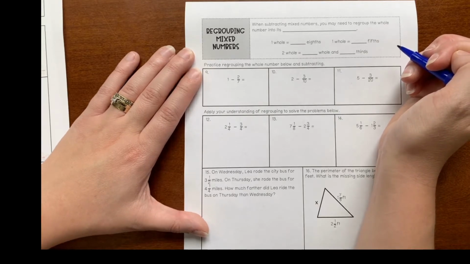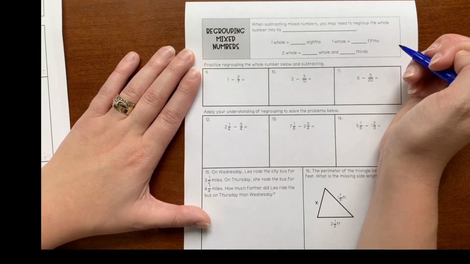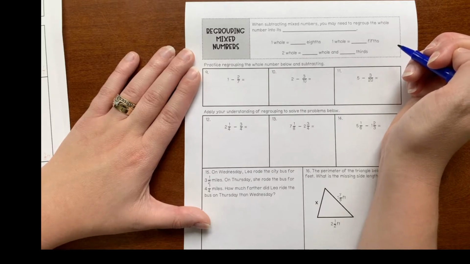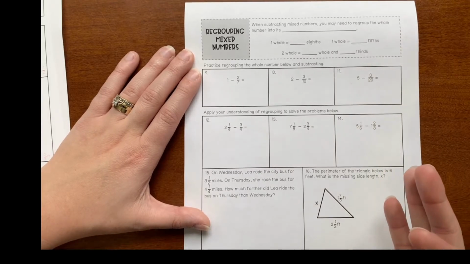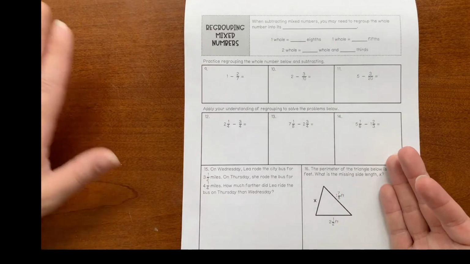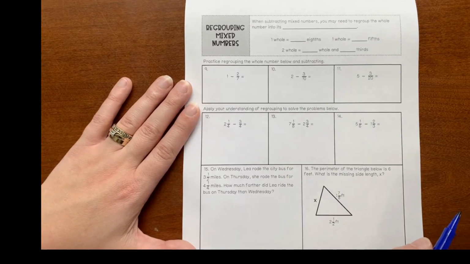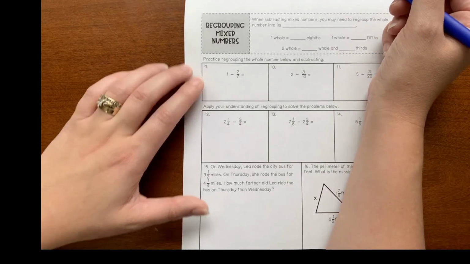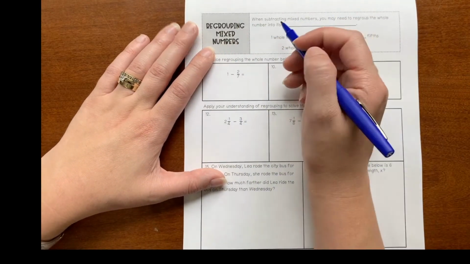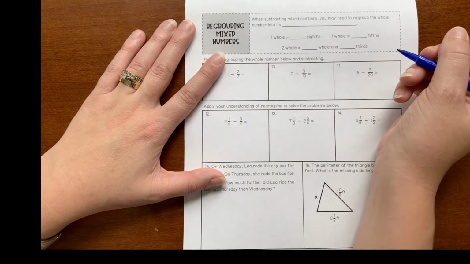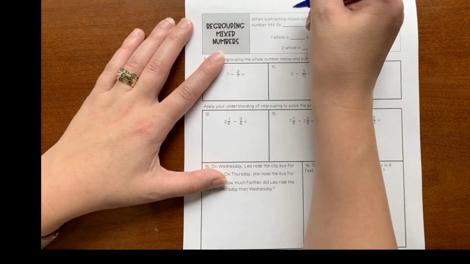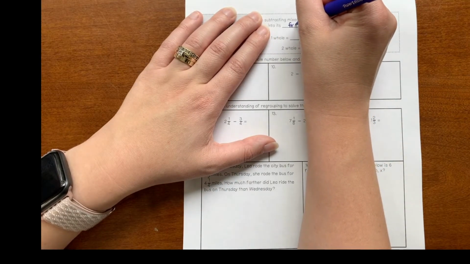Because in subtraction, when we think about a regrouping problem in years past, it happens when you have a number on the top that is smaller than your number on the bottom. And that's what's going to happen in subtraction of fractions problems, where you're going to need to regroup. So let's look at the steps. When I'm subtracting mixed numbers, you may need to regroup the whole number into what we call its fractional parts.